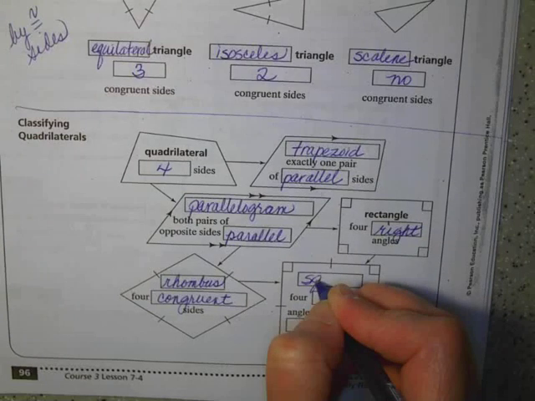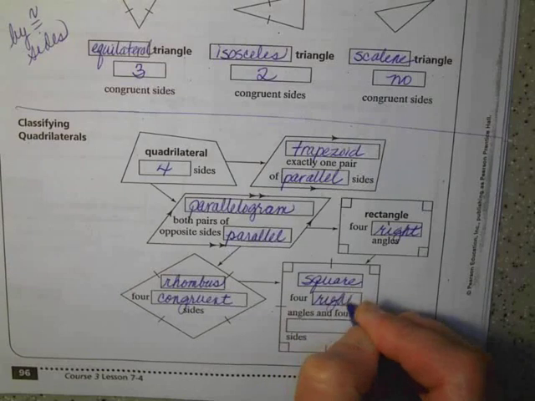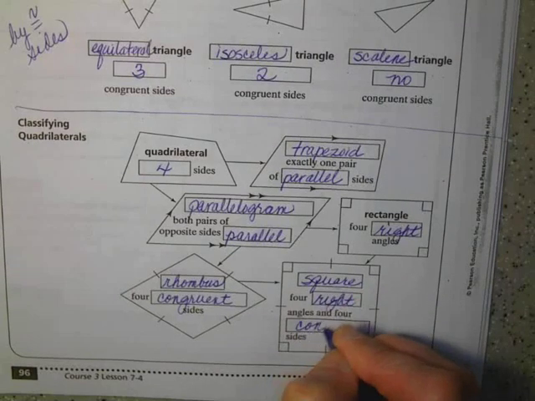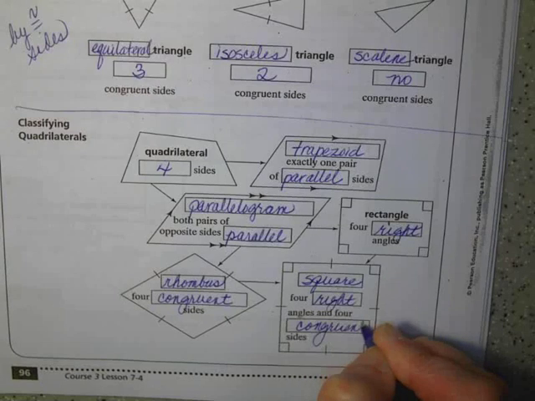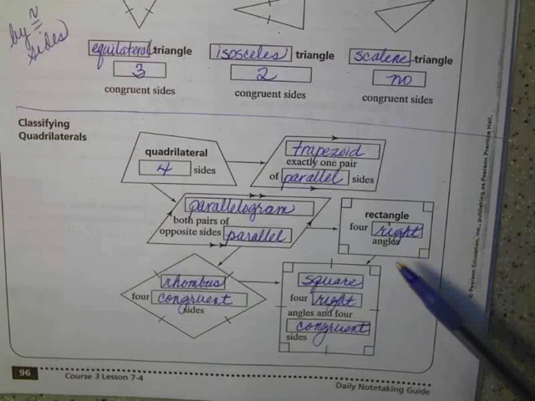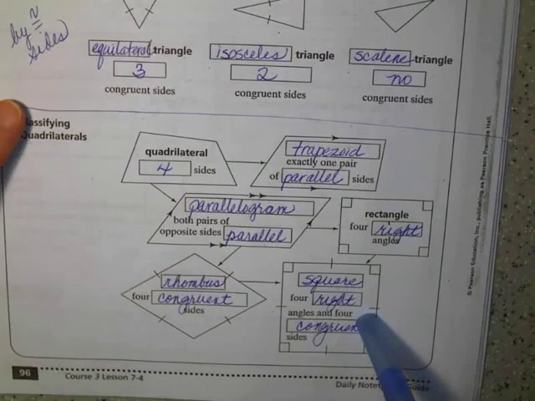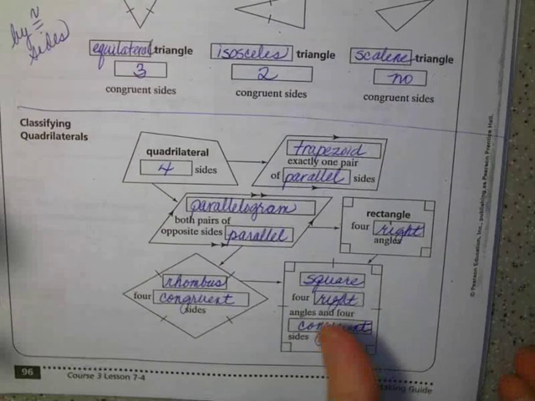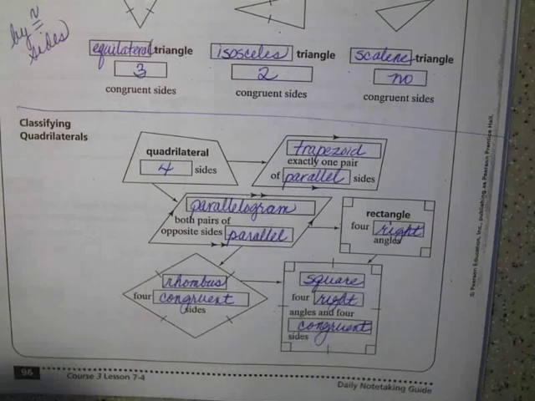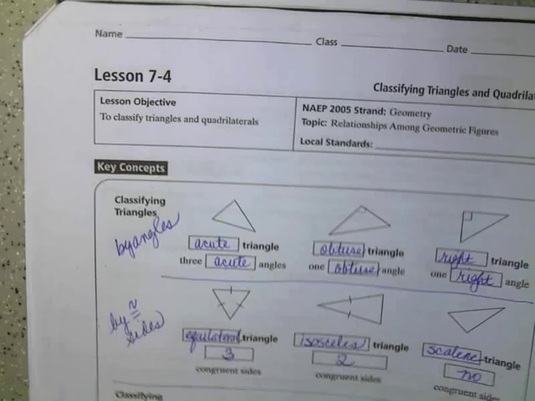Now, kind of bringing all of these together is the square. A square has four right angles and four congruent sides. So it brings the determining factors of rectangles and rhombuses all into one. You should be able to classify these by knowledge and also just by looking at them, and know their characteristics.